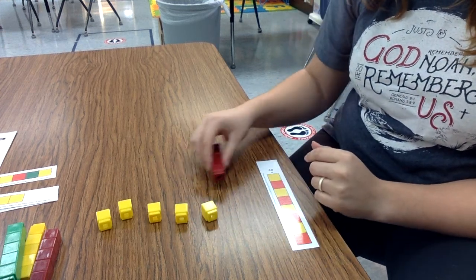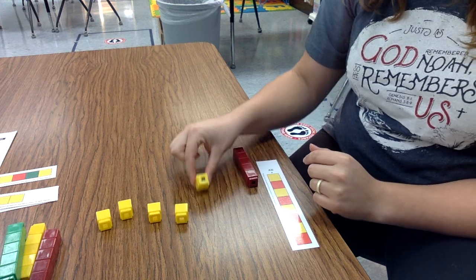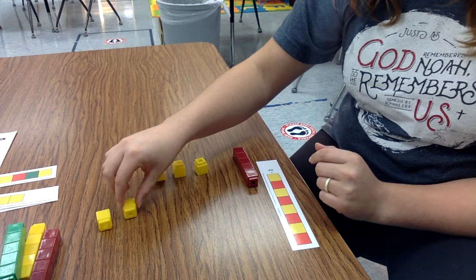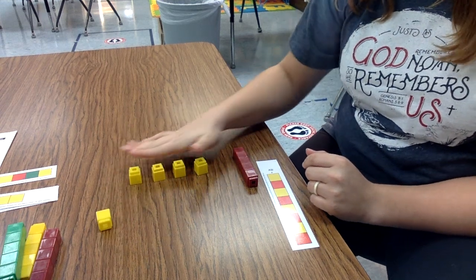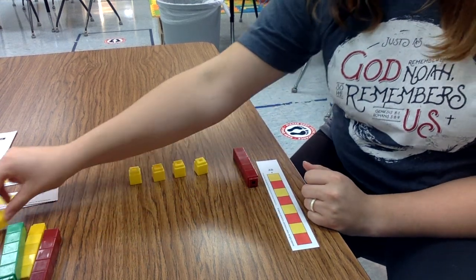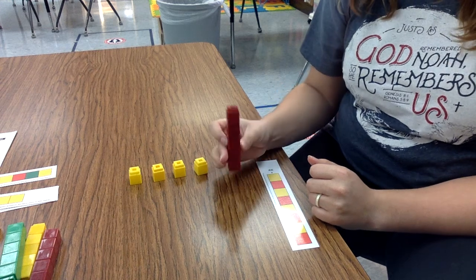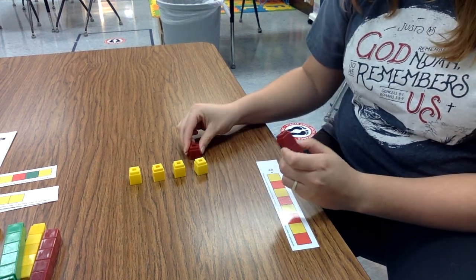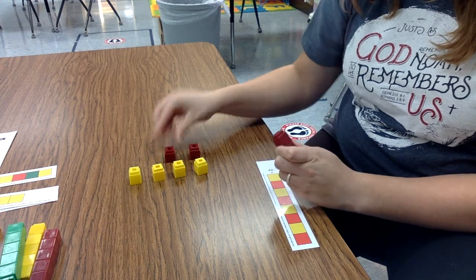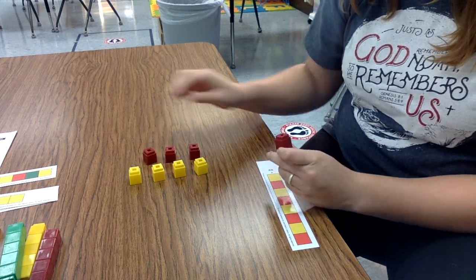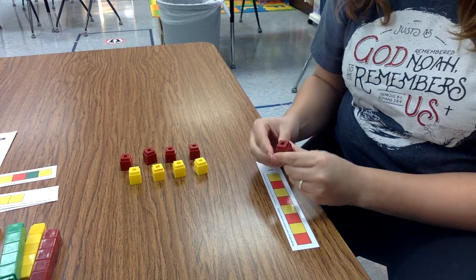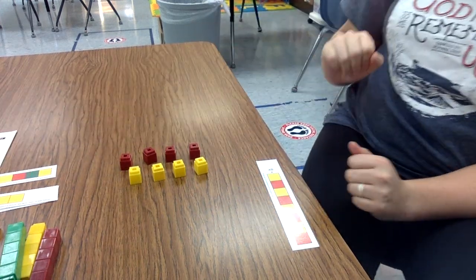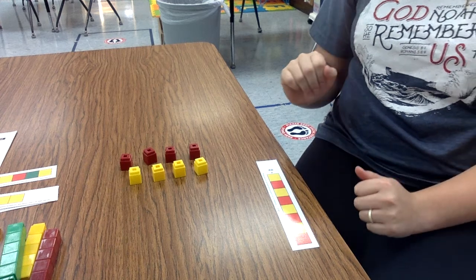We already have our yellow one broke off, so let's slide count. 1, 2, 3, 4. I only need 4, so I'm going to set this one to the side. Now I'm going to break apart this one and count out 4. 1, 2, 3, 4. I have 1 left over, so I'm going to set him over here because we only need 4 yellow and 4 red.